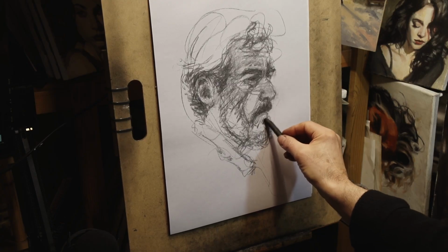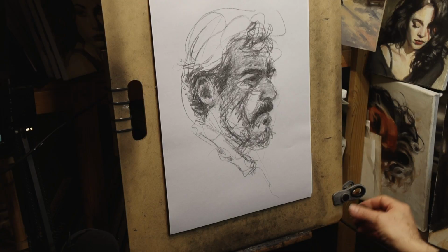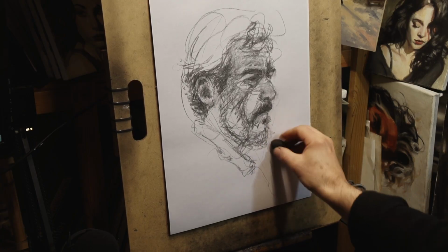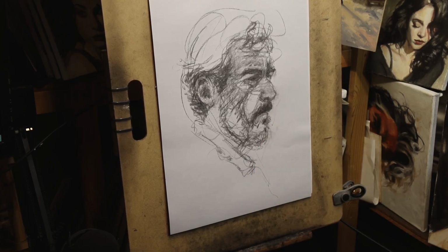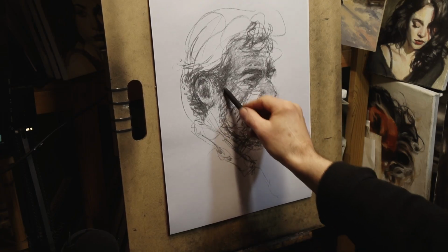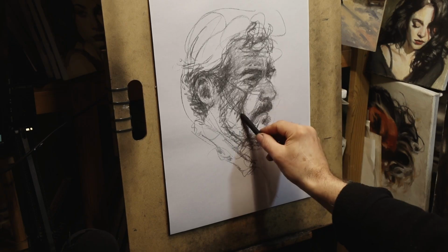I think that's better, but still not quite right. And then the other thing is this. I'm looking at this shape here on his cheek, that one there, look.